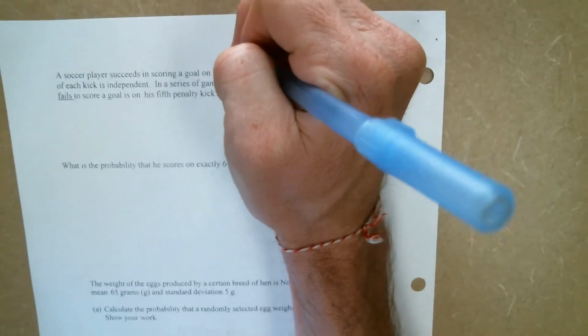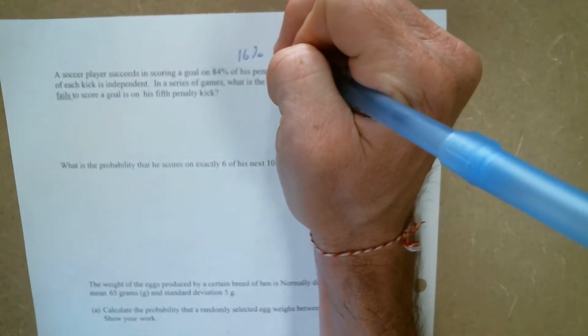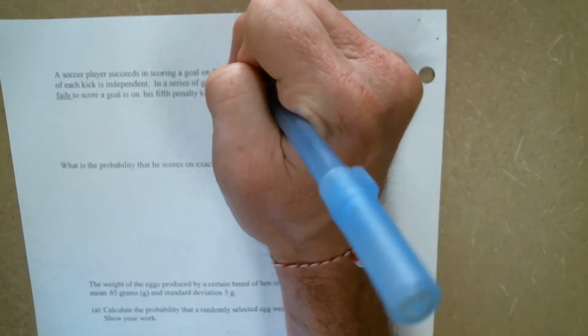All right, take a look at the back. A soccer player succeeds in scoring a goal on 84% of his penalty kicks. Assume that the success of each kick is independent. In a series of games, what is the probability that the first time he fails to score a goal is on the 5th penalty kick? So if he makes it 84% of the time, it means 16% of the time he must miss.